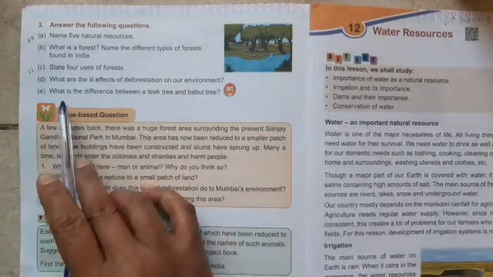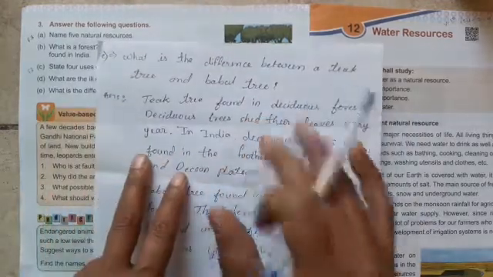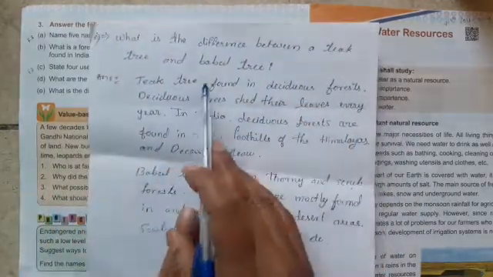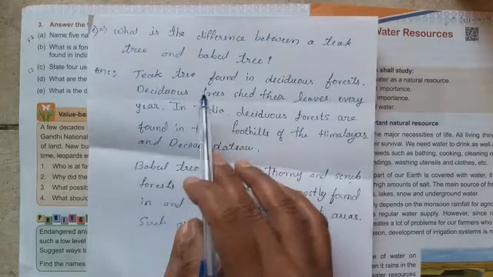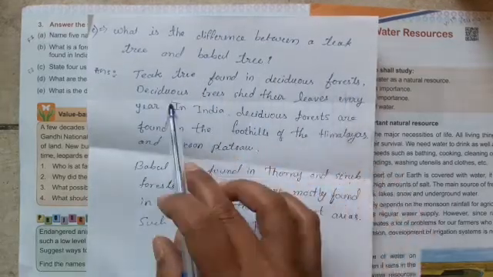Question E. What is the difference between teak trees and babul trees? Teak trees are found in deciduous forest.